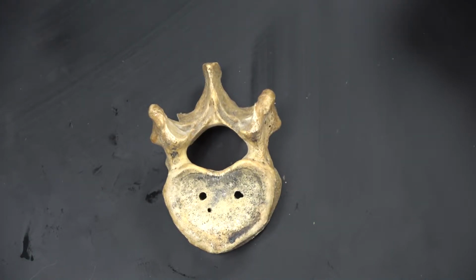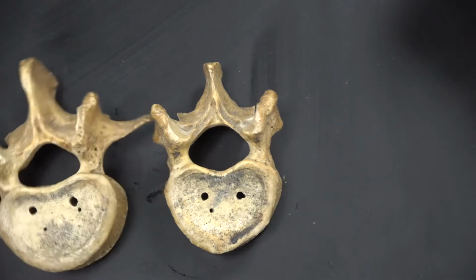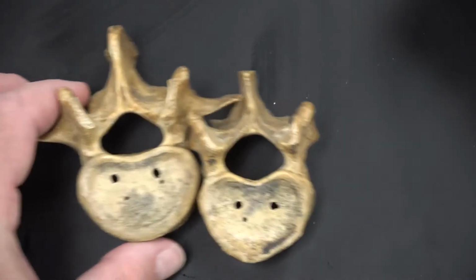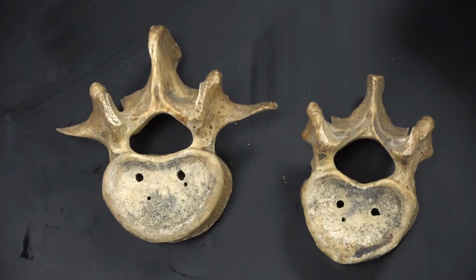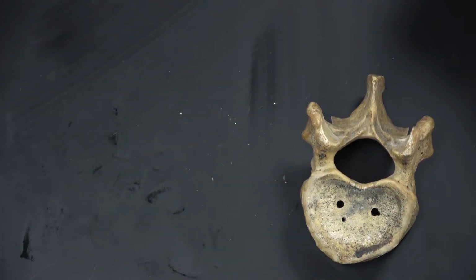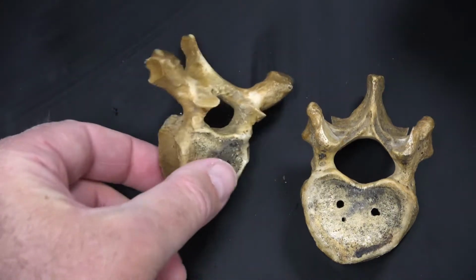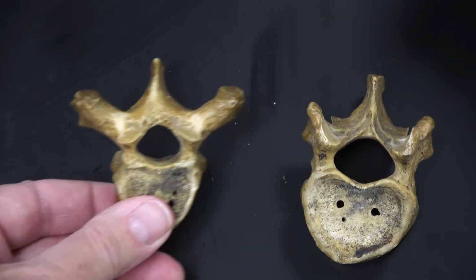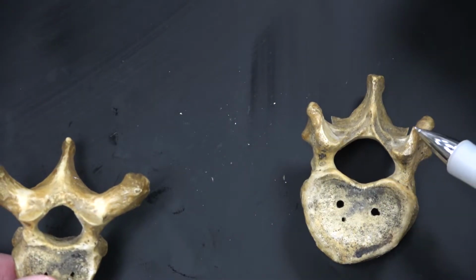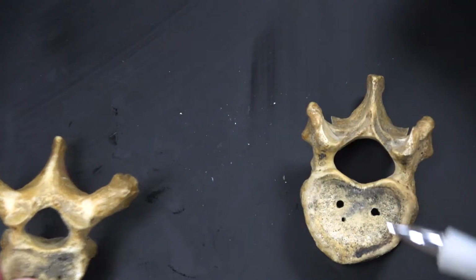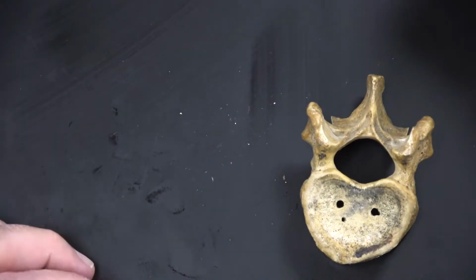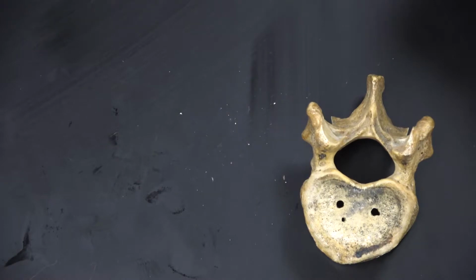Anybody see anything weird with that one? Where are the transverse processes? Right? Here's an overhead view of the lumbar, and this one we already looked at. These transverse processes are swept back, but where are they? These are the articular facets here, the superior articular facets. So that's the deal with the one vertebra that looks like that.